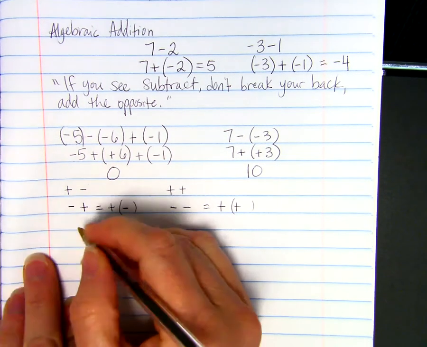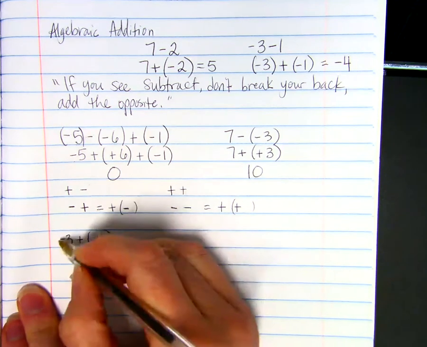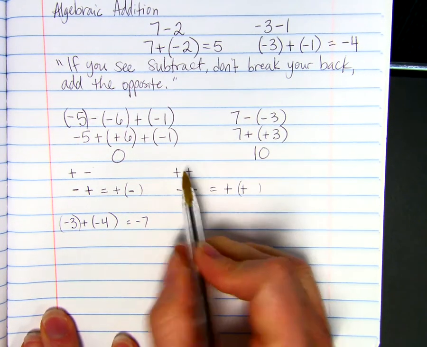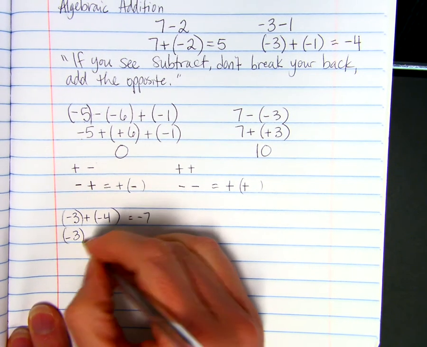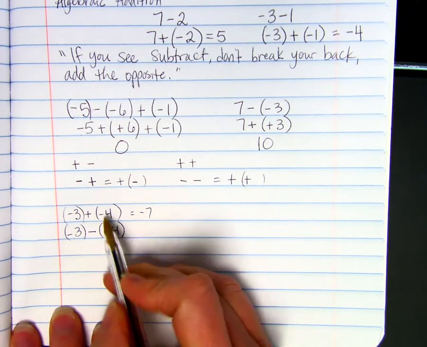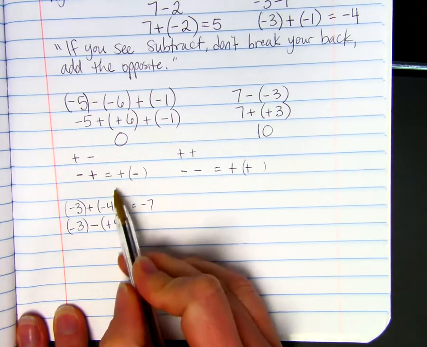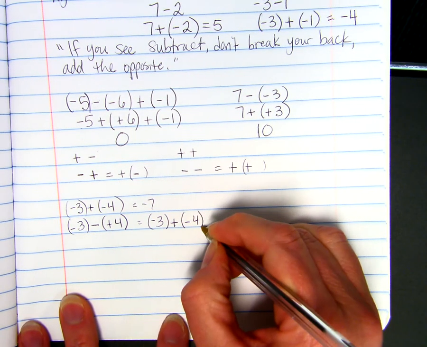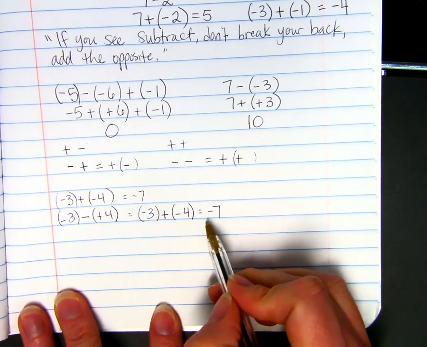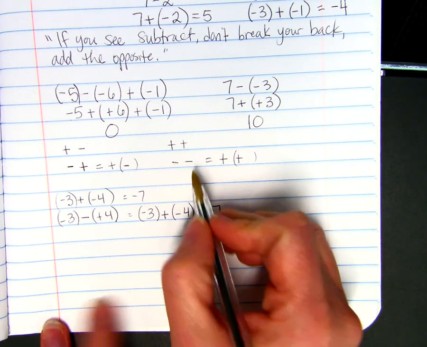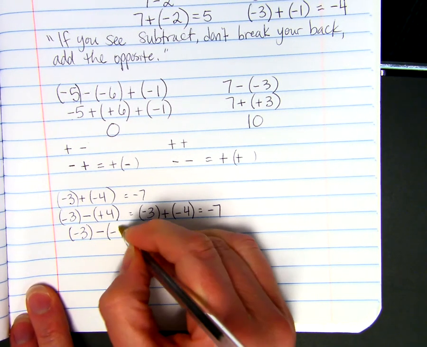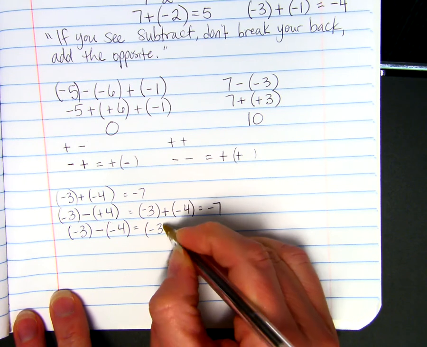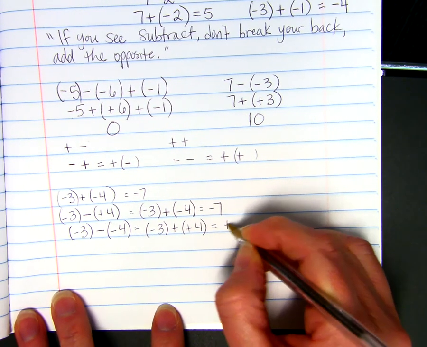If I have a negative 3 plus a negative 4, because that first sign is a plus, we just leave it and we get a negative 7. This one, if we had a minus a positive, so negative 3 minus a positive 4, we want to change it to a plus a negative. So we have negative 3 plus a negative 4, which is also negative 7. Then if we had a minus a negative number, so let's say we had a negative 3 minus a negative 4, we want to change it to a plus a positive. So we change this to negative 3 plus positive 4, and that's going to equal positive 1.